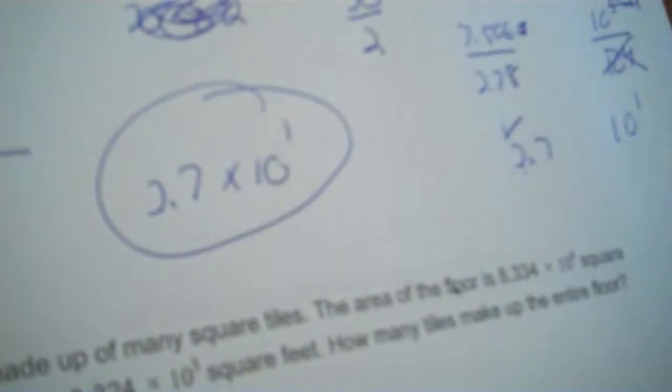2.7, and then cancel your 1 on the bottom. That's 1, so 10 to the 1. This is my first non-zero digit. The decimal's already between that and the next digit, so that's my answer. 2.7 times 10 to the 1st power, or just times 10 if it's to the 1st.